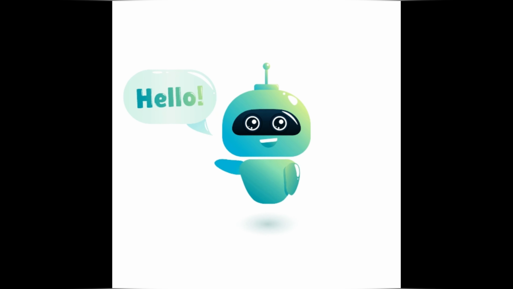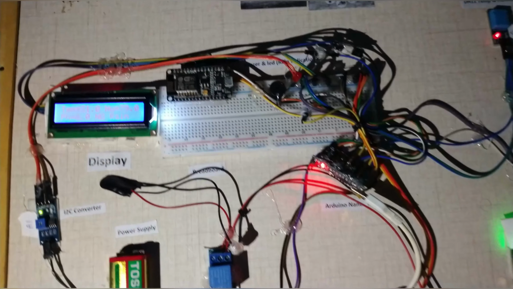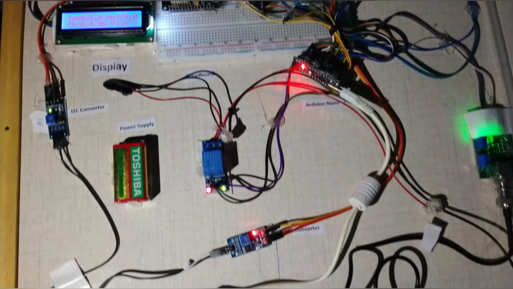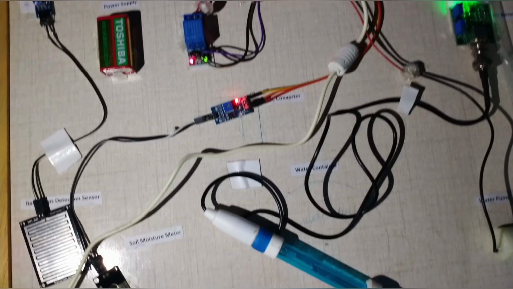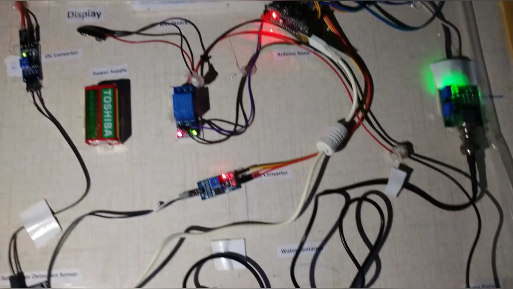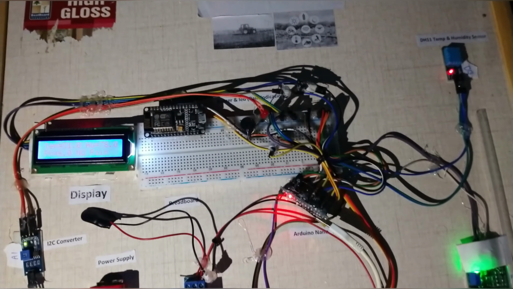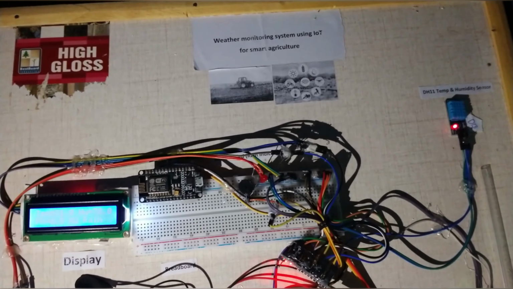In this video, we are going to discuss our project. Our project is a weather monitoring system using IoT for smart agriculture, made by Ambedkar and Shaukat Ali, having roll numbers 86 and 84 respectively. Before we discuss the details of our project, let me give you a brief introduction about this project and what significance this project has.